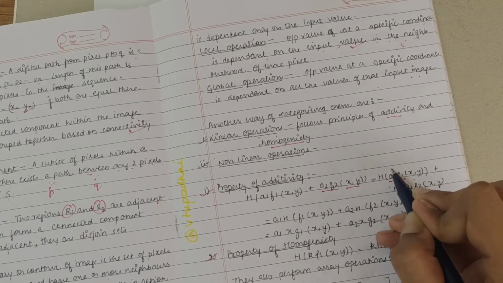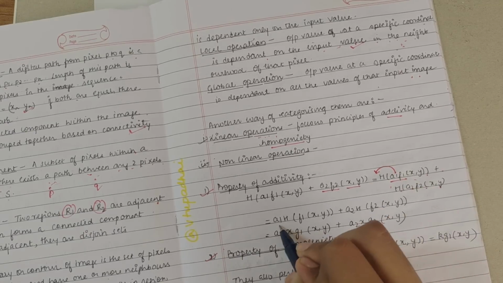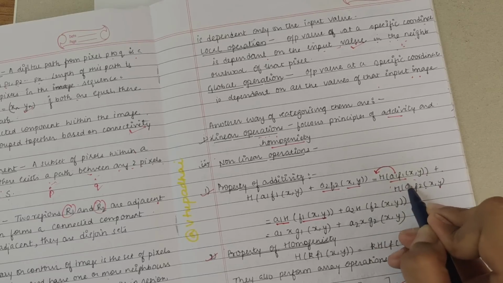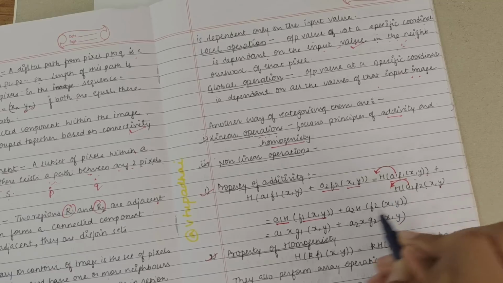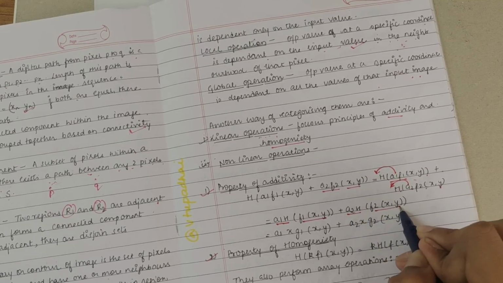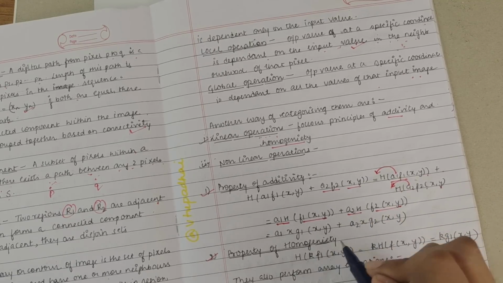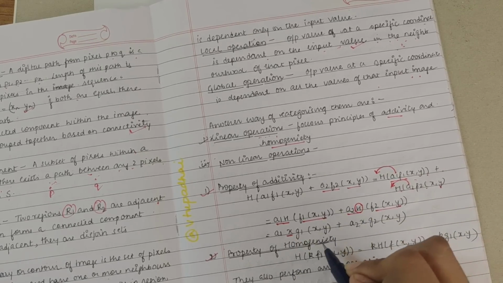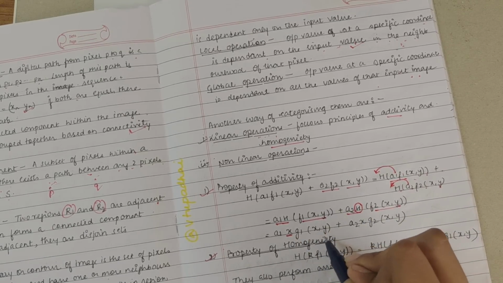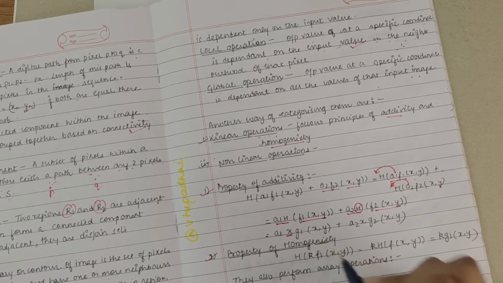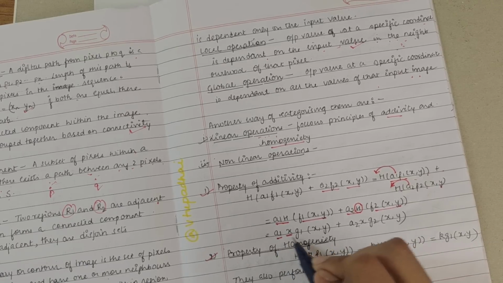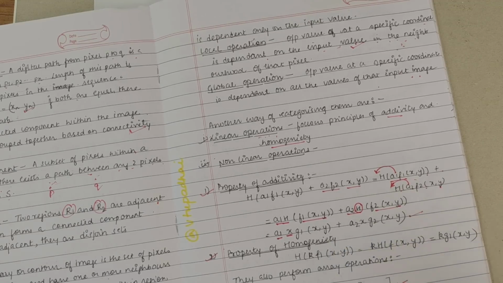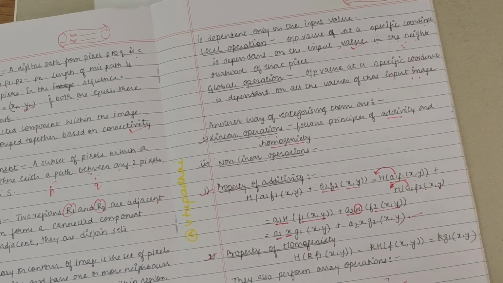Again, you are taking this a1 outside of the bracket, then a1 H of f1(x,y). Similarly, a2 you also take outside, a2 H of f2(x,y). Next, you take this H value as the operator and convert all this H of f(x,y) as g(x,y). So this is basically a1 g1(x,y) plus a2 g2(x,y).